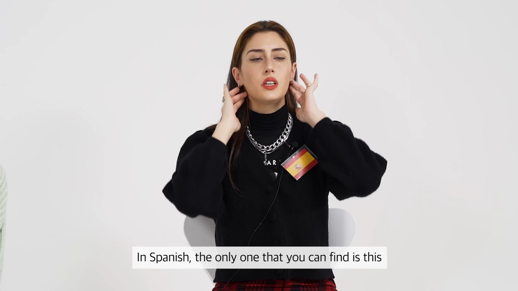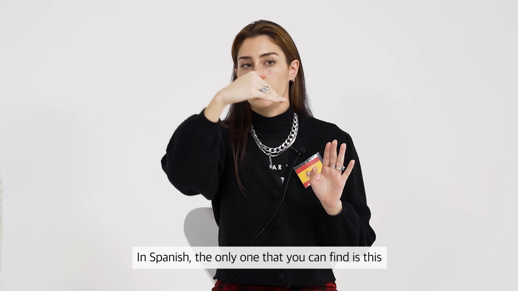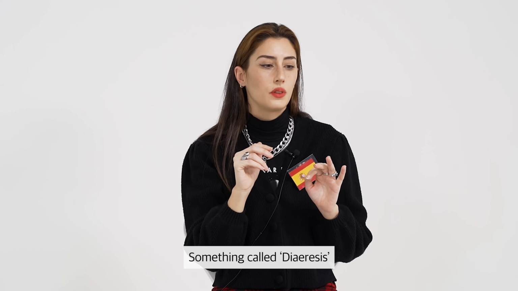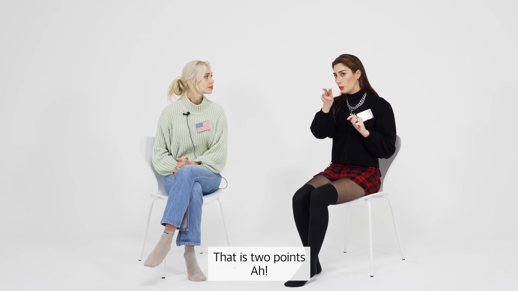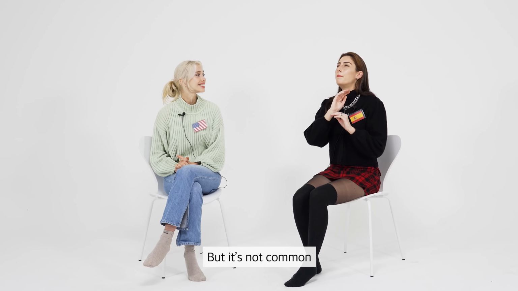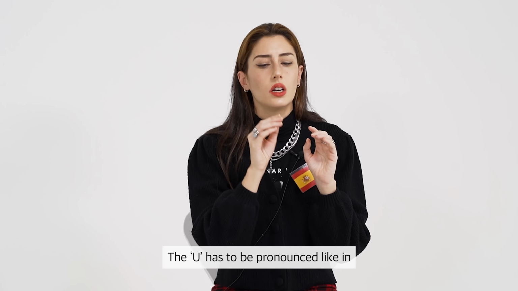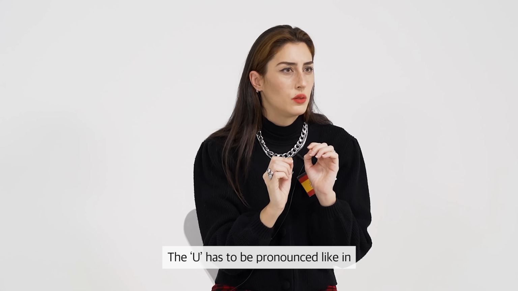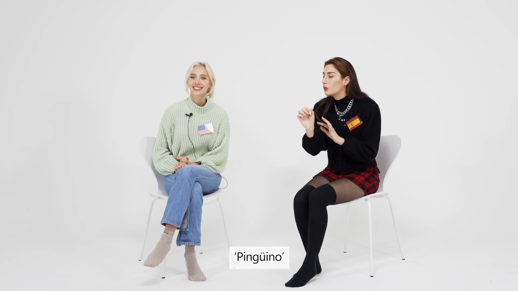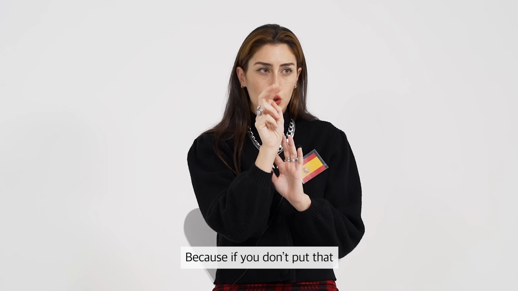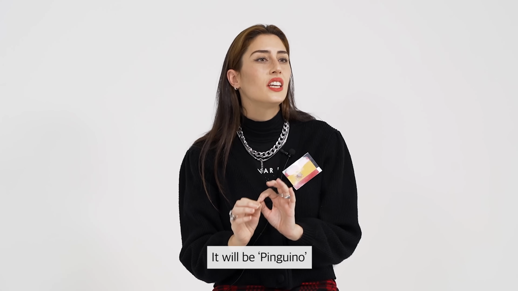In Spanish, the only one that you can find is this, and after that we have something called diéresis, that is two points on the U. But it's not common, and it's only showing you that in some words the U has to be pronounced, like in pingüino, penguin. Ah, cute. Pingüino, because if you don't put those two dots, it will be pinguino.